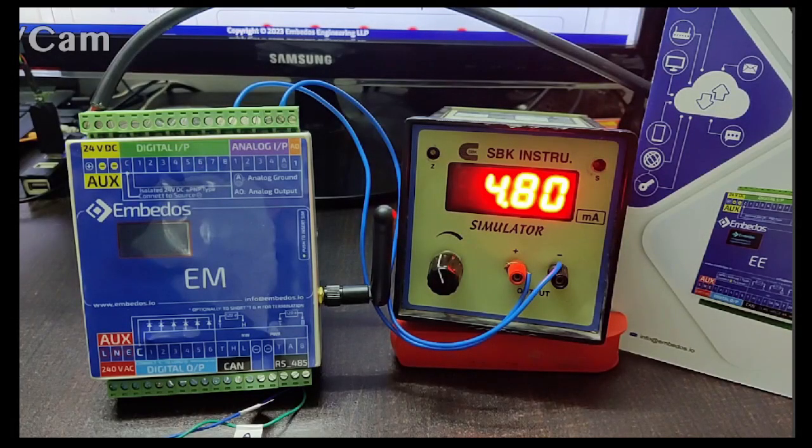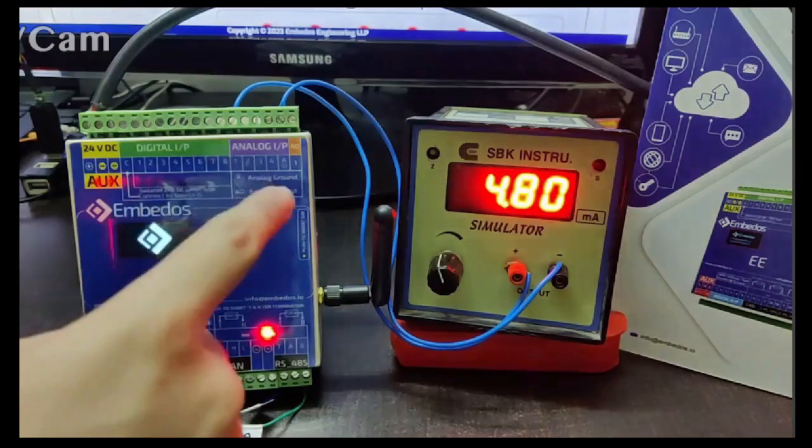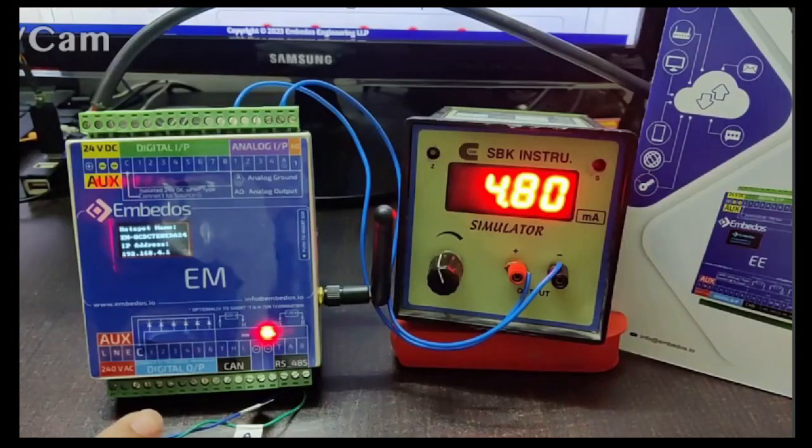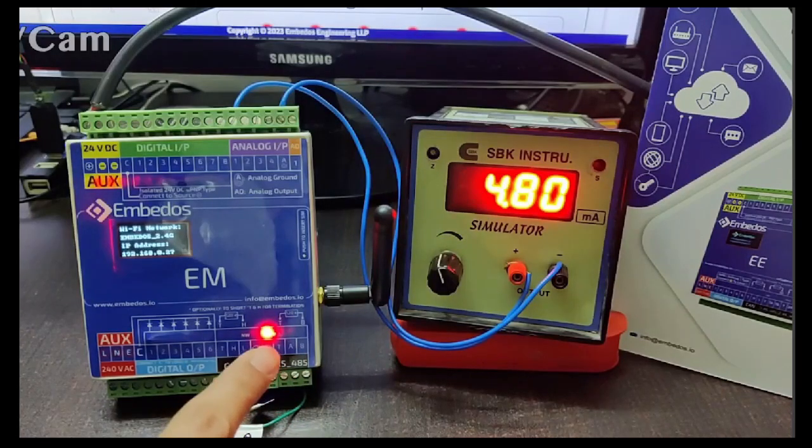Today I'll be showing you the EM IO gateway and data logger device. This EM device has got digital inputs, analog output, and digital outputs. It also has CAN bus and RS485 bus. It also has built-in Wi-Fi and GPRS technology for connecting to the internet.